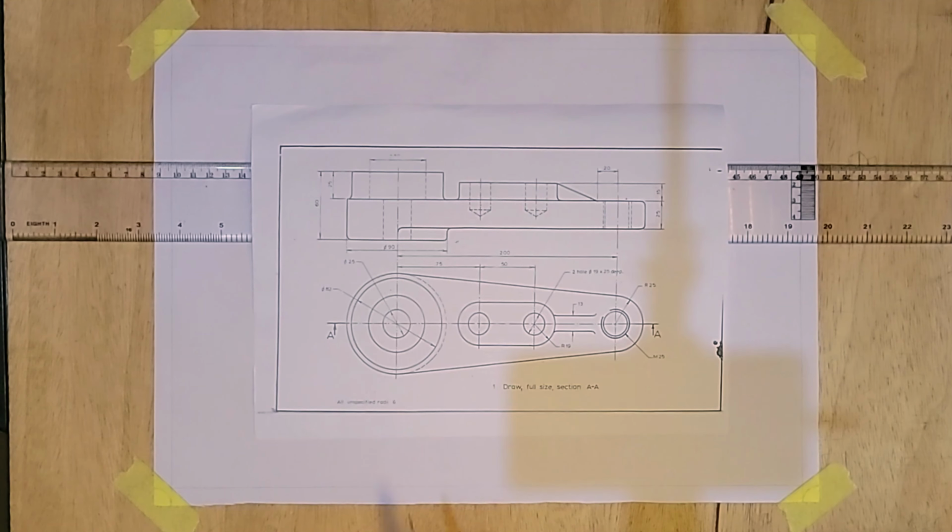This is the instruction for the work. It says draw this to full size and then the section AA. So we're going to do that exactly here. Draw the figure to full size because there are dimensions here, and then we do the section AA.